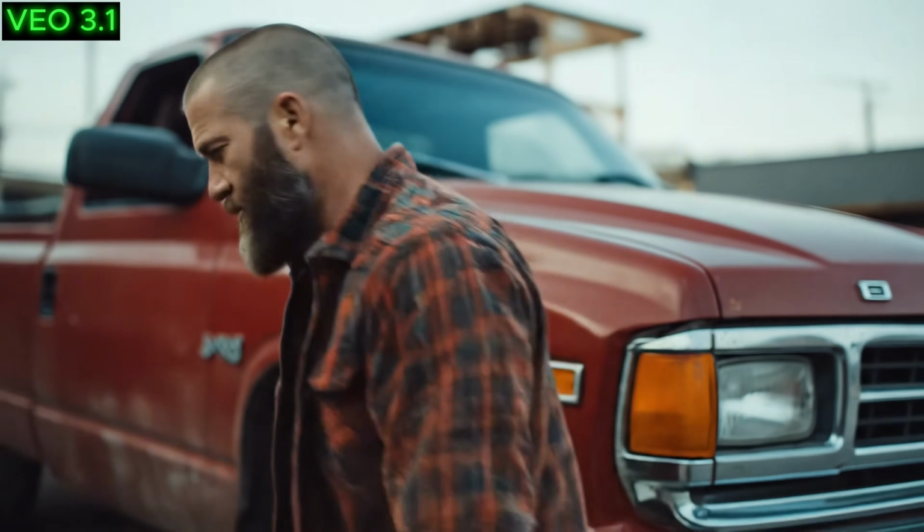VEO 3.1. I call her Sheila, she's my baby. If you ever touch my truck, well, let's just say.